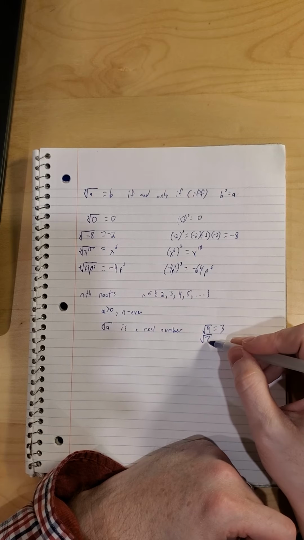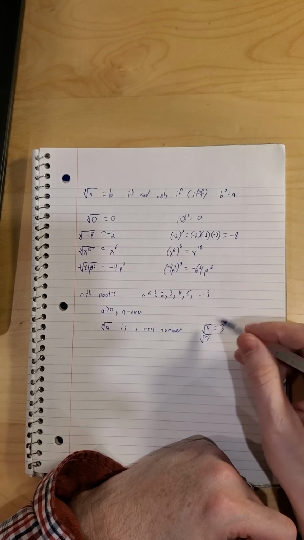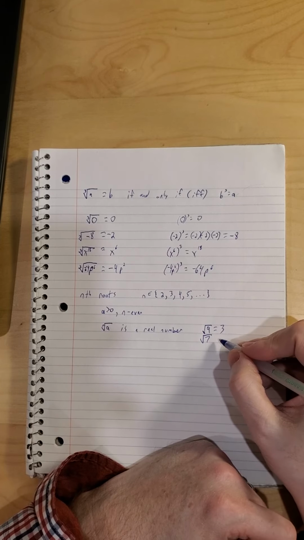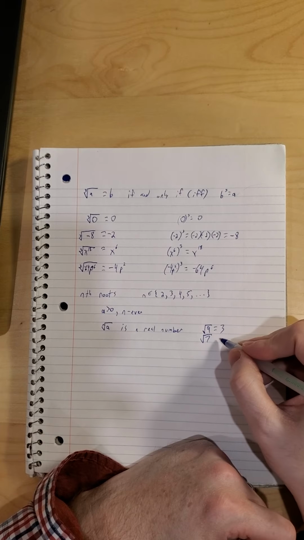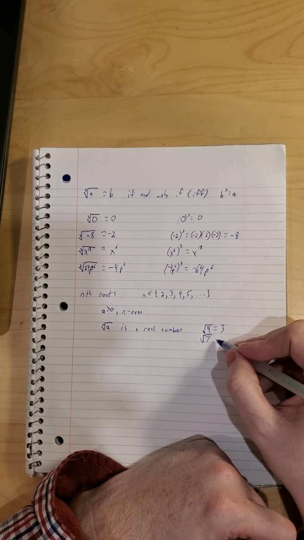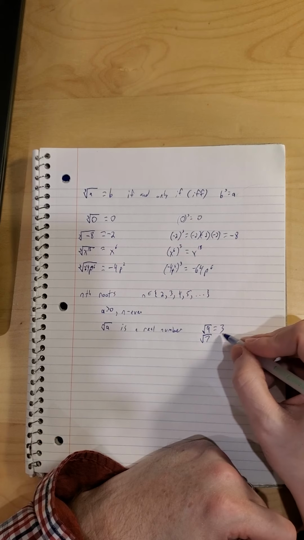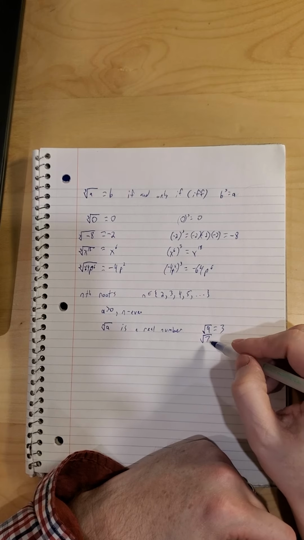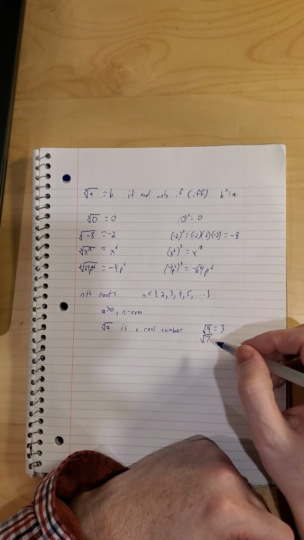Now since 7 falls between 4 and 9, the perfect squares around it, we know it's 2 point something. But that something would go on forever. So it might be an irrational number. It might not turn into a nice, neat, pretty number like a 3, but irrational numbers are still in the set of real numbers.